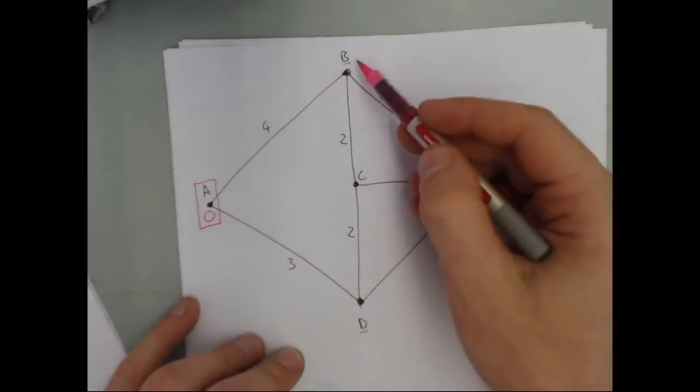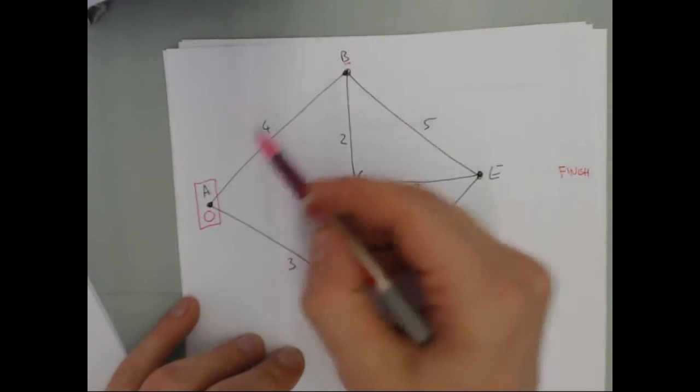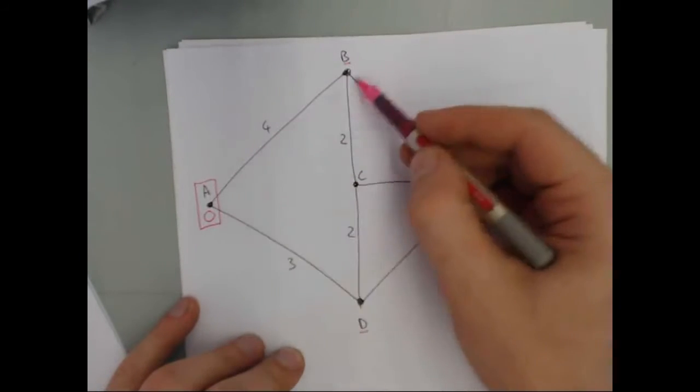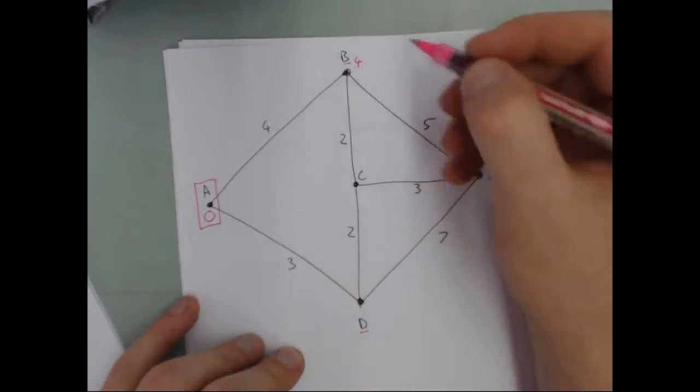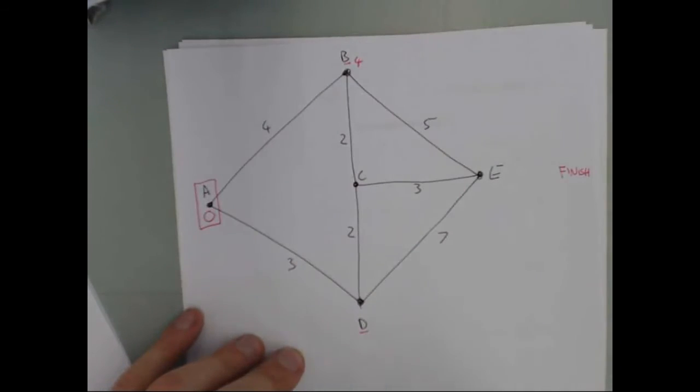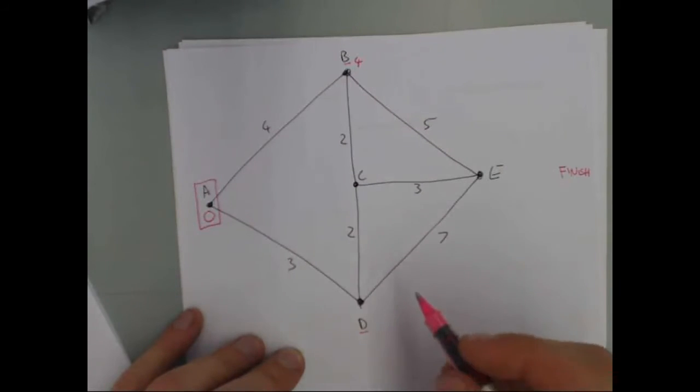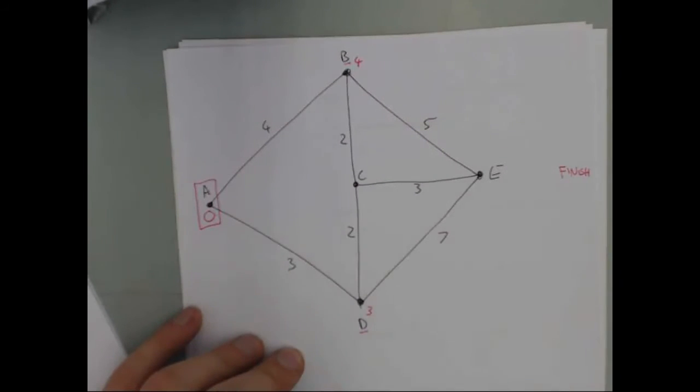So if I want to get from A to B, the minimum way I can do that is 4, because this edge is weighted 4. There's only one way I can do it. The shortest way I can get from A to D is along this edge, which is 3.